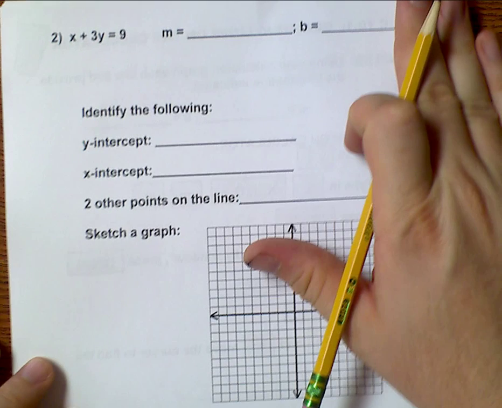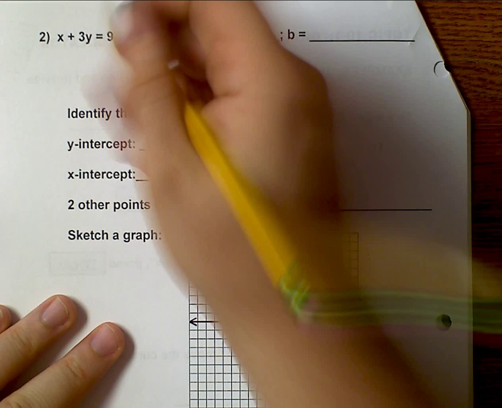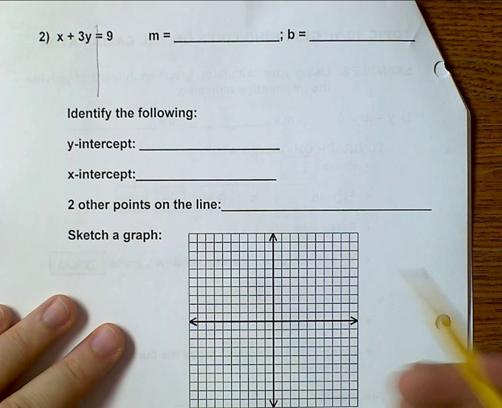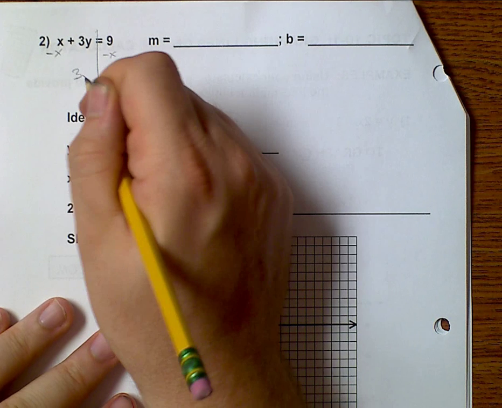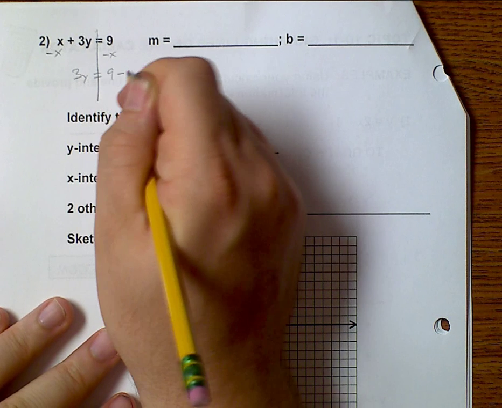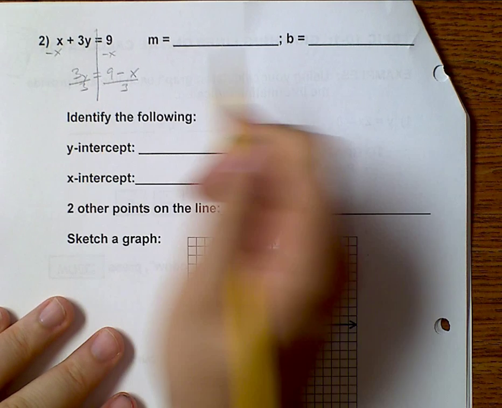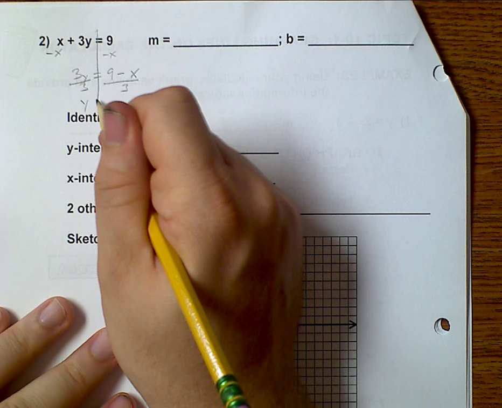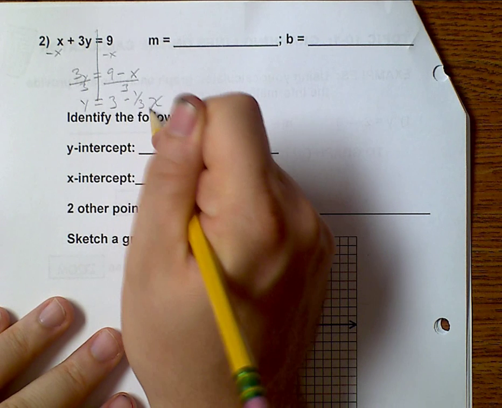Well, now let's take a look at number 2. Well, the first thing I need to do is solve this for y. So I'm going to subtract x from both sides, and I get that 3y equals 9 minus x. Divide everything by 3, and I get that y equals 3 minus 1/3 x.